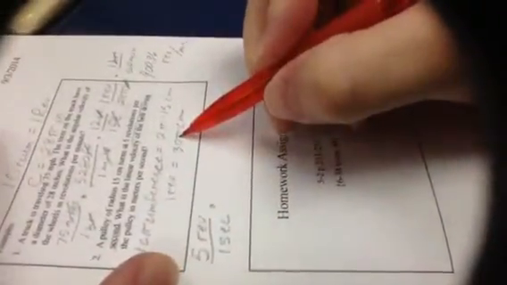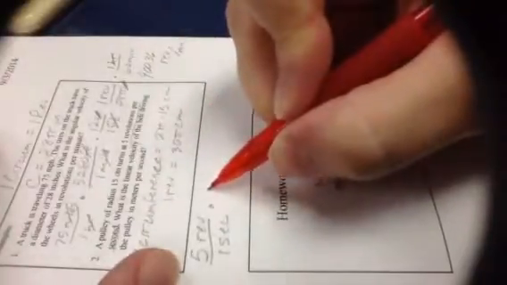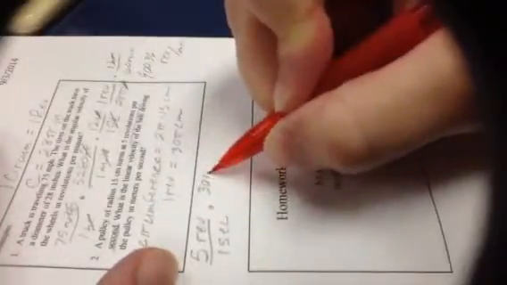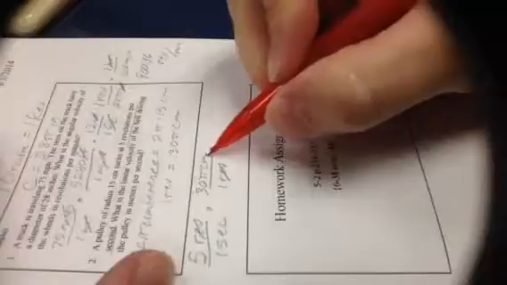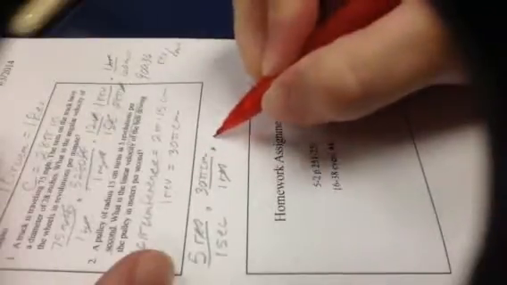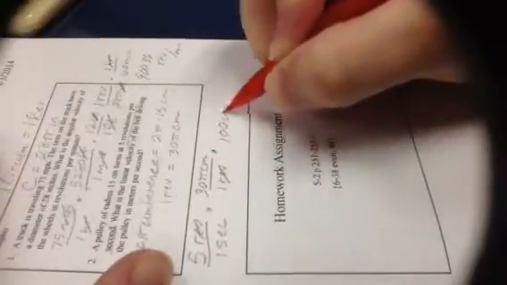Okay, so we just said one revolution is 30 pi centimeters. So 30 pi centimeters is one revolution. So now I'm down to centimeters per second. I want meters per second, so I need to convert centimeters to meters. There are 100 centimeters in 1 meter.